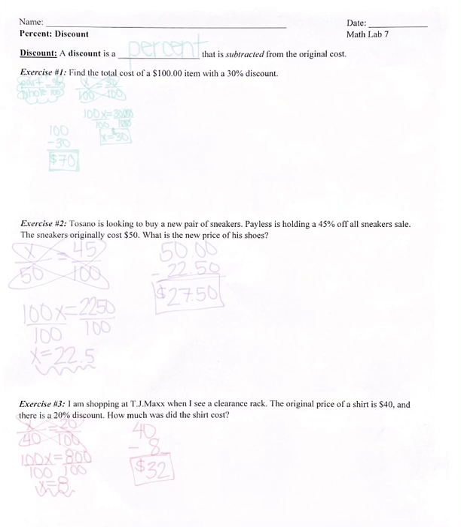Hi guys, today we're going to talk about something called discount. And discount is actually something that you've heard of before. Whenever you have a coupon or a percent off of a price, that's what a discount is. So think about when your parents went to the store and they used a coupon. If it said something like 50% off, that's exactly what we're going to be solving for today.